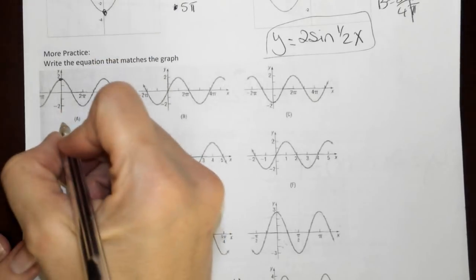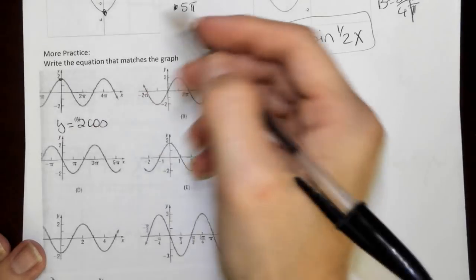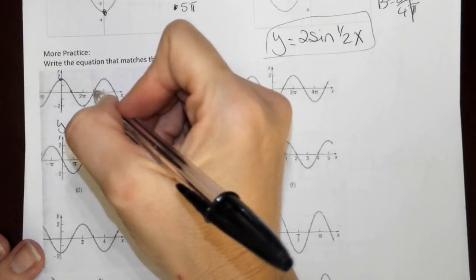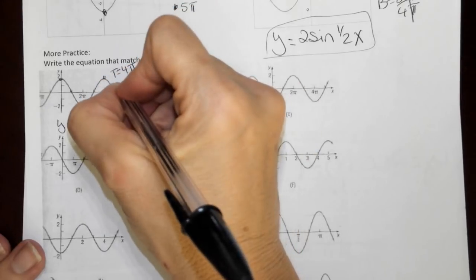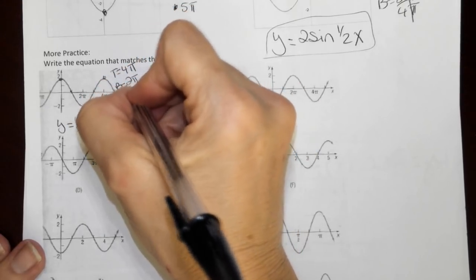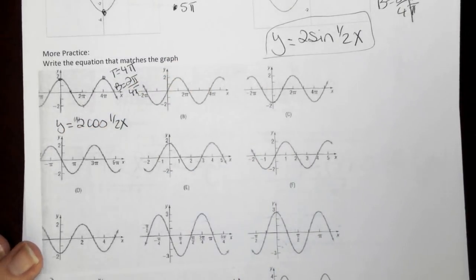This one starts at a max, so it's going to be a cosine. It goes up to 2, so this is 2 cosine. Maximum, axis, minimum, axis, max. The period was 4 pi. That means the b is going to be 2 pi over 4 pi, which is 1/2 x.